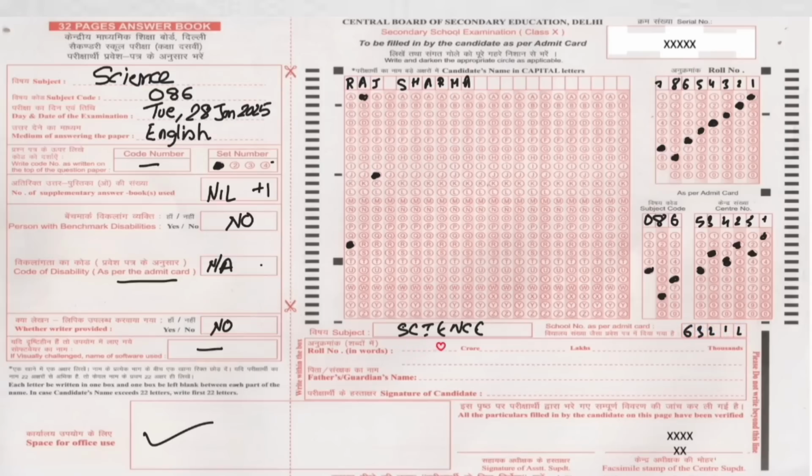Then roll number in word, you need to write your roll number in word. This is also given in your admit card, you can check it. So whatever is there, write it accordingly. Like just an example, I am writing 7 crore 36 lakh 20,781. Whatever is written, you can just write it.